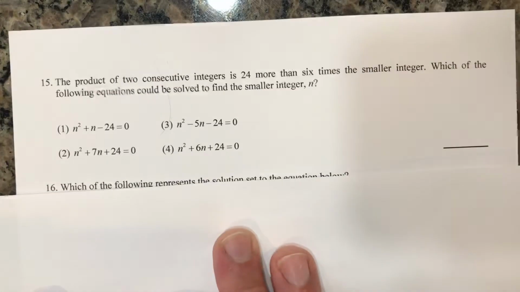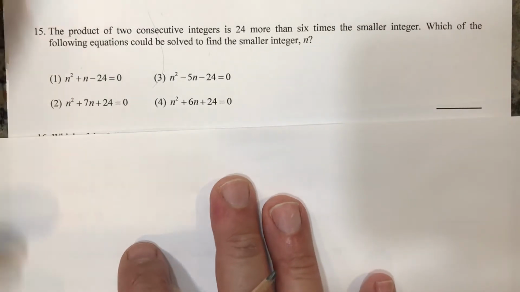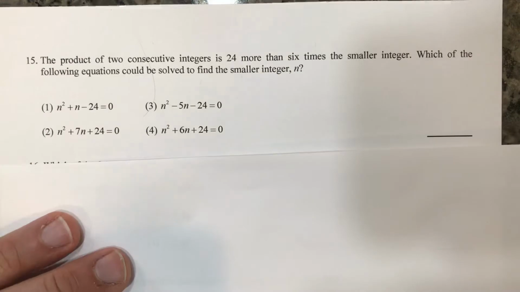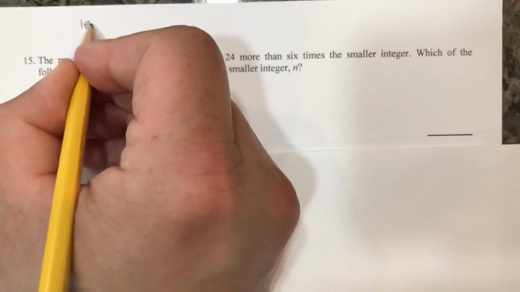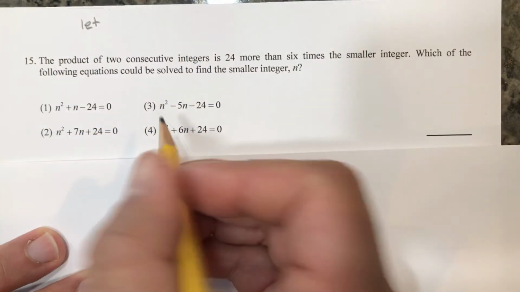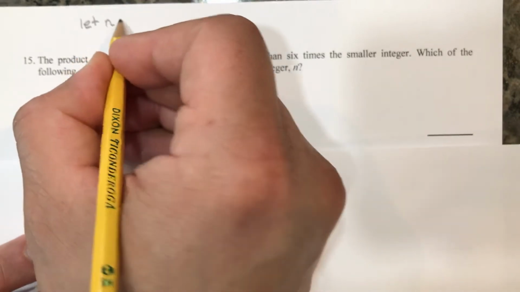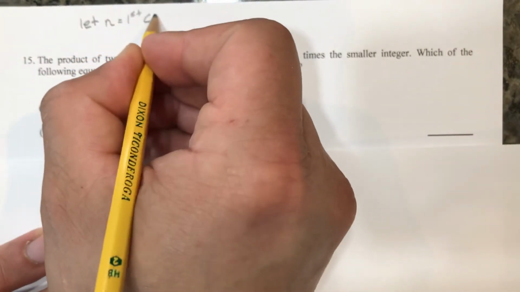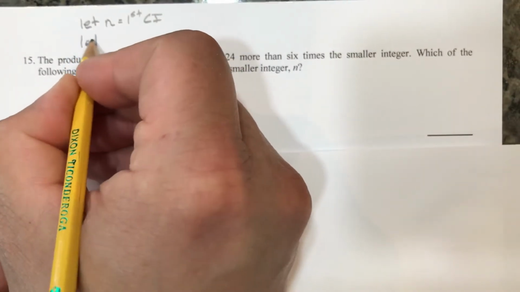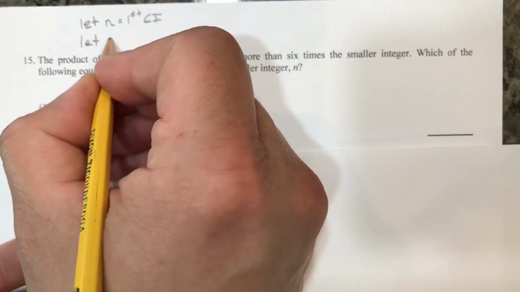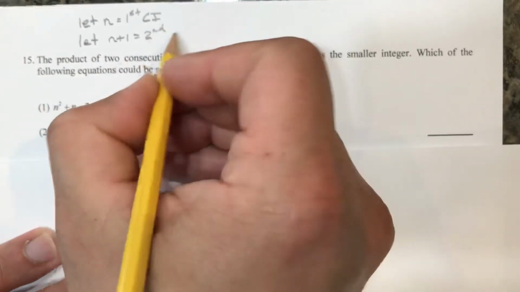Okay, we are up to 15 at this point. The product of 2 consecutive integers. Now, when we studied consecutive integers, we always started out with let x. Now this question uses n, so we're going to use n instead of x. I'm going to say let n equal the first consecutive integer. And since it's consecutive, they're right in a row, like one bigger. So 1 bigger than n is n plus 1. So that's our second consecutive integer.